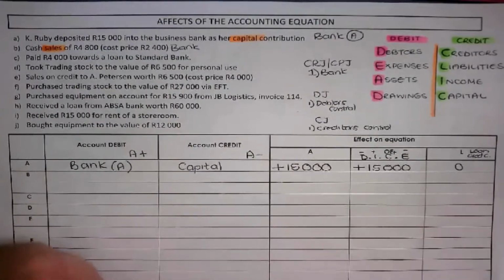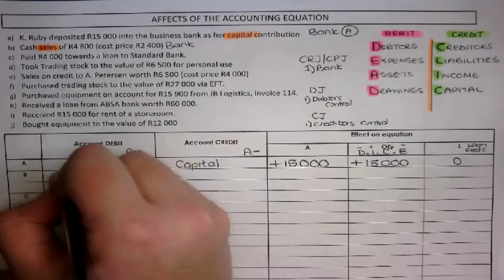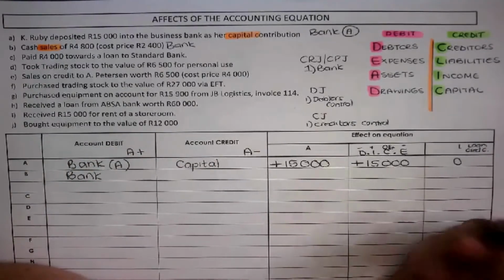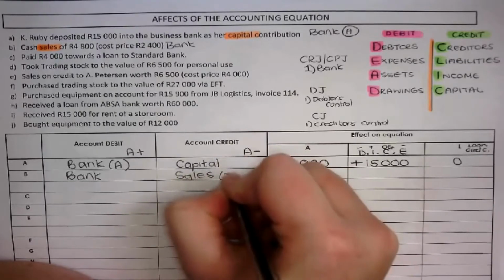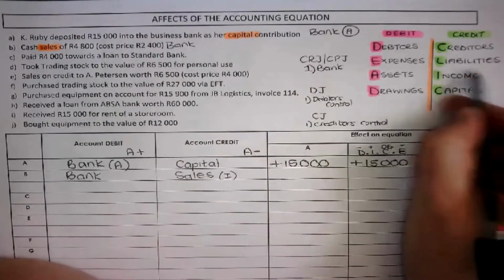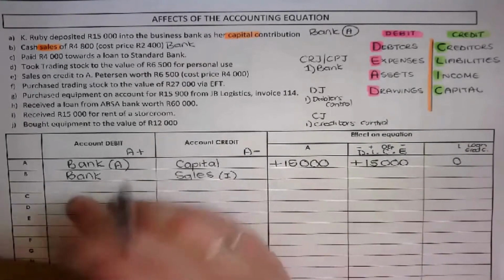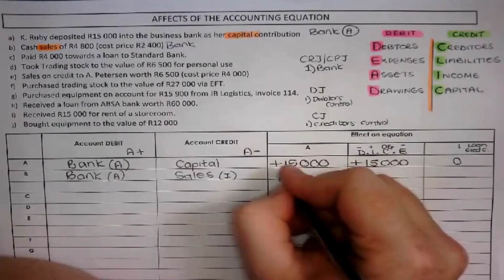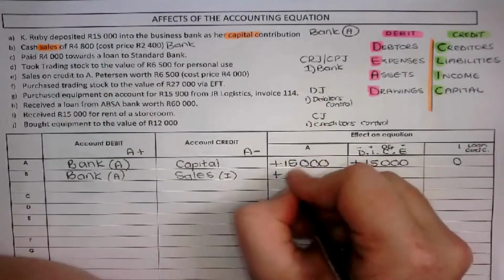Bank going up or down, if you've made a sale, bank is going up. So bank is going to be debited. What is the other account? Sales. And remember, sales is an income. So it's increasing because you're making more sales. So I definitely know that that's correct. If bank is an asset and you said it's going up, it's going to be plus in the asset section of 4,800 Rand.